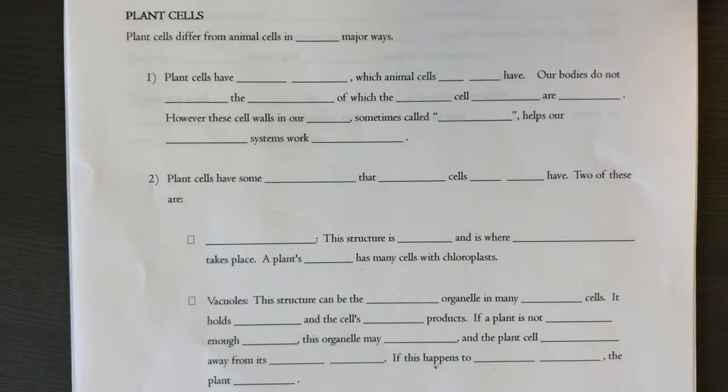So if you want to take a minute and review the previous organelles, I would encourage you to just go ahead and do that. And then when you're ready, go ahead and start here.